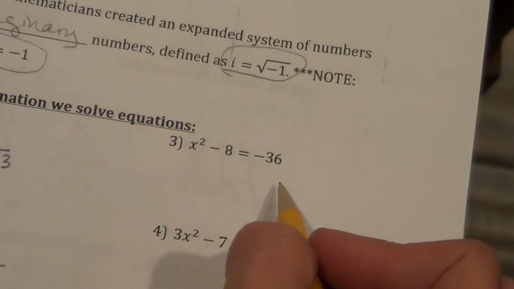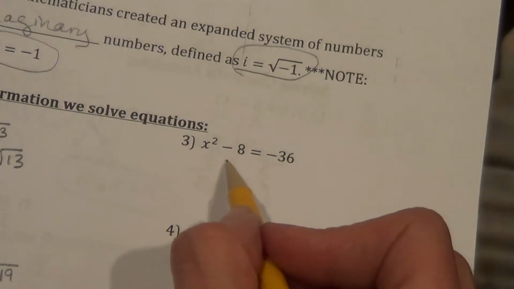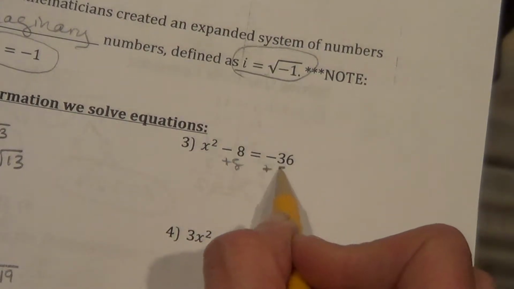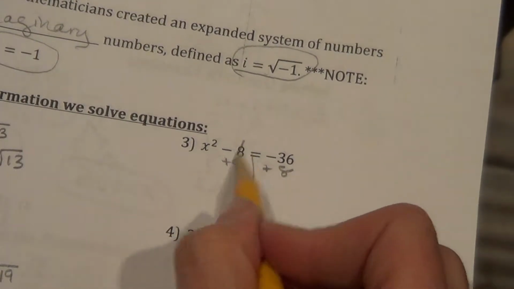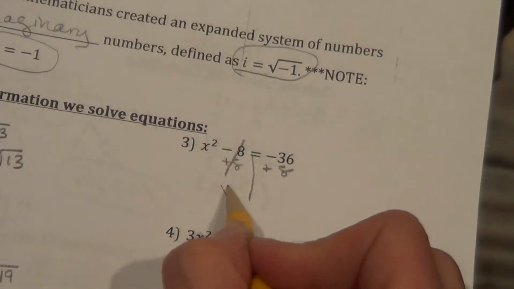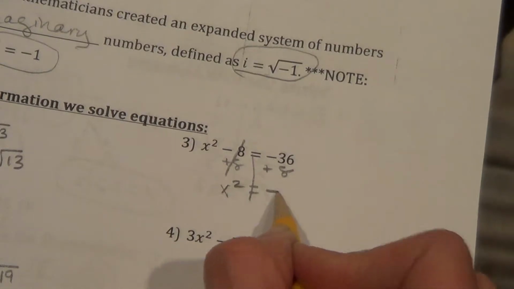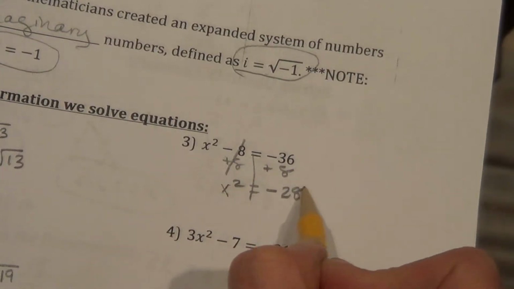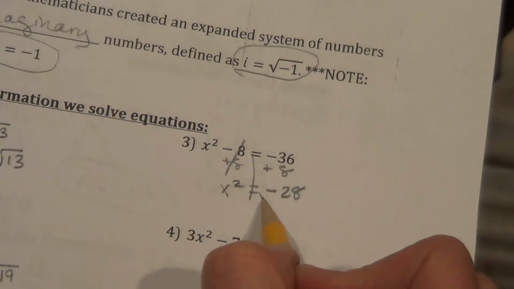Right here, we have one more equation. We add 8 to each side. x squared equals -28. So we take the square root of each side.